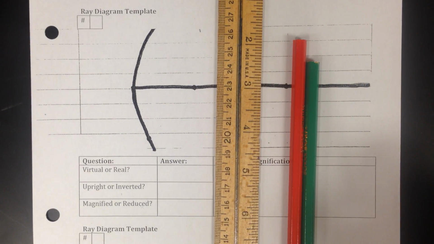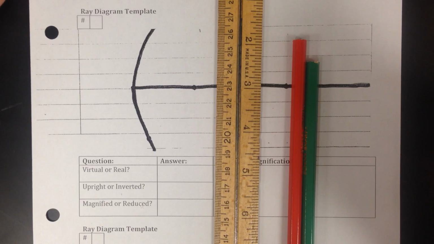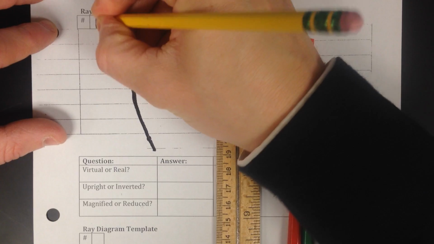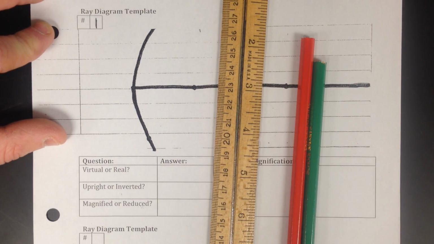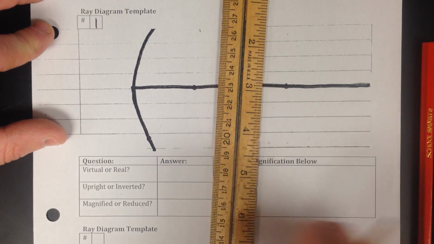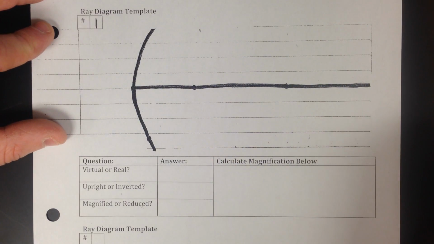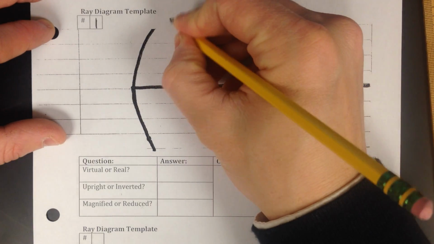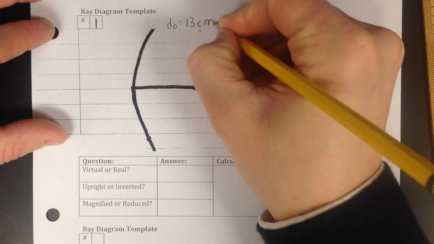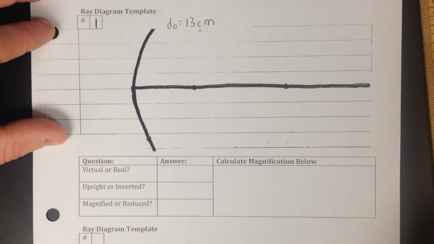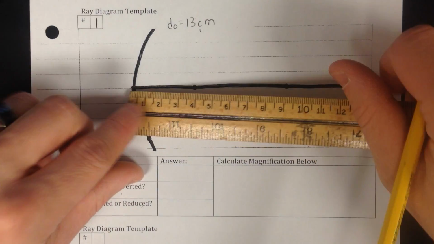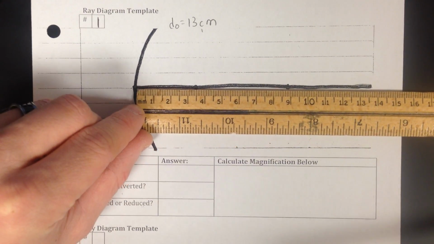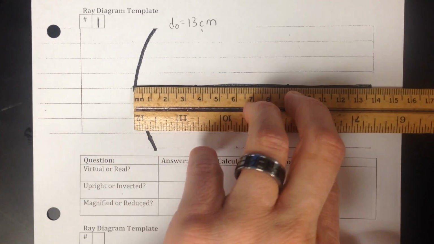I'm going to do example 1 and 2 with you on this video, problems 1 and 2 on Canvas. So I'm going to write number 1, if you could write that along with me on your ray diagram template at the top. We're going to start by drawing an object where it tells us to. So number 1, it says DO equals 13 centimeters, right? So we're going to measure out 13 centimeters and place our object that distance from the mirror. Alright, so let's do that. 13 centimeters.